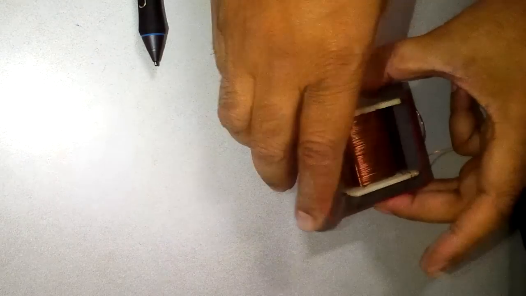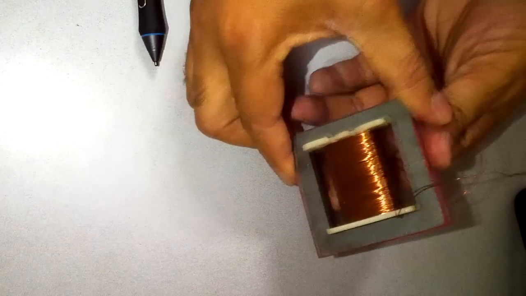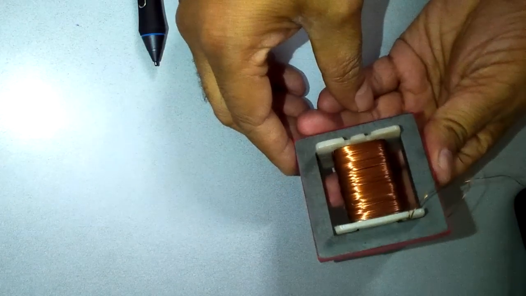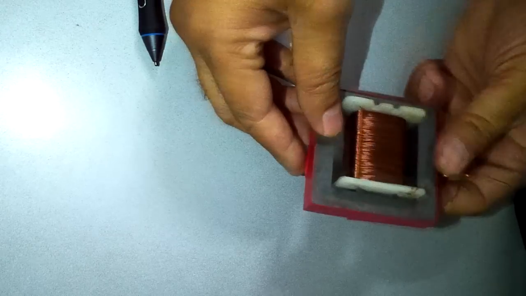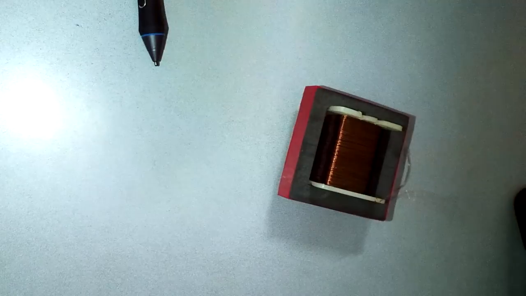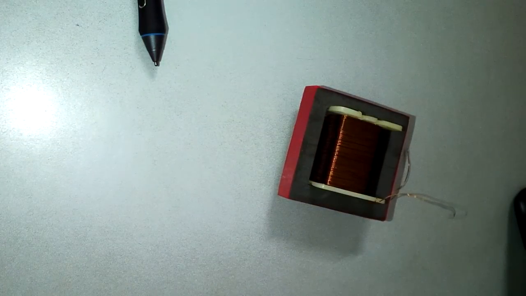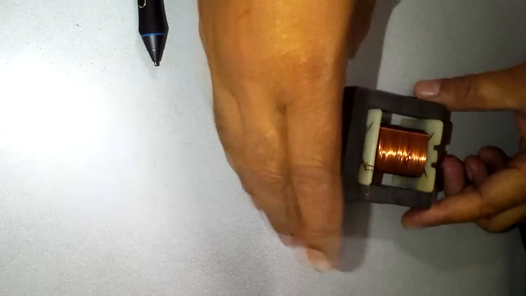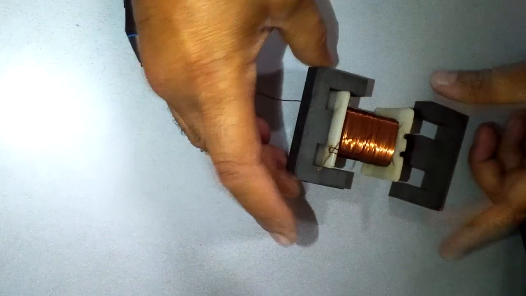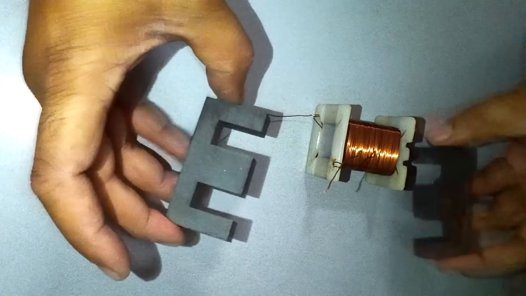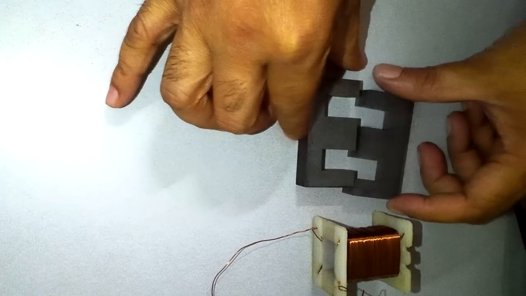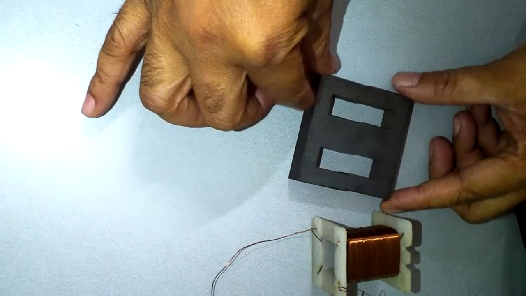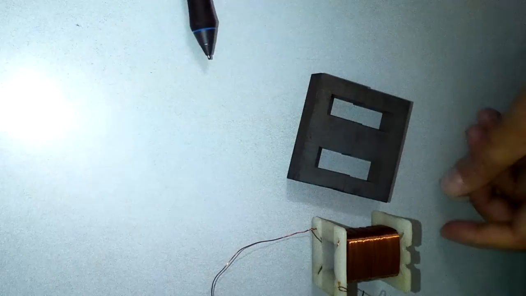And what is very common in the switched mode power converter or DC-DC converter world is the EE type of core. So this is an EE type of core. So this EE type of core comes in as pair. You will see that two E's are joined together like that, and this forms the E core.